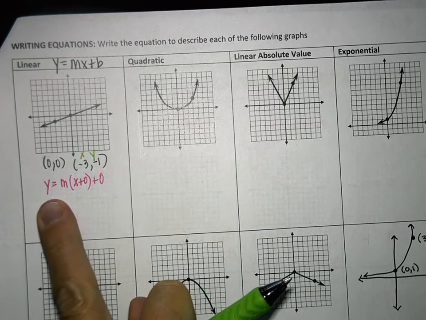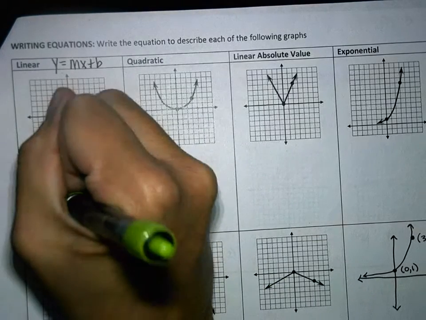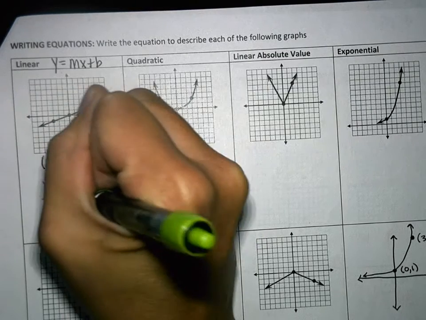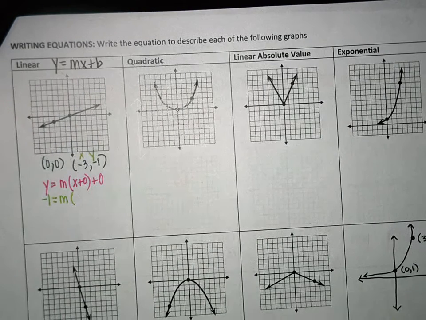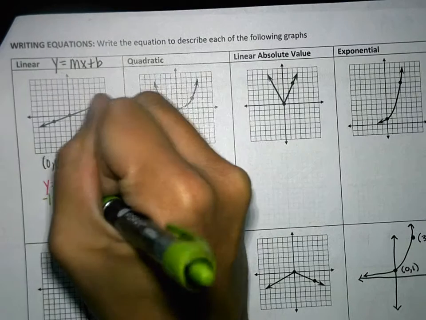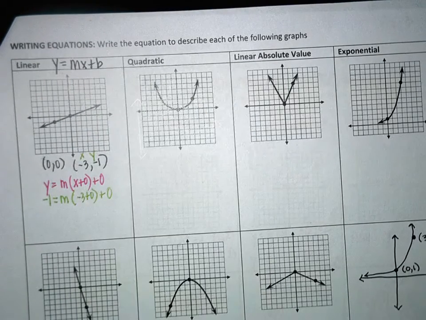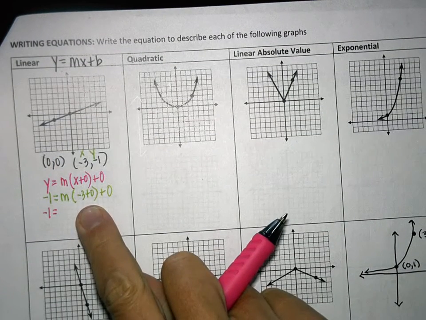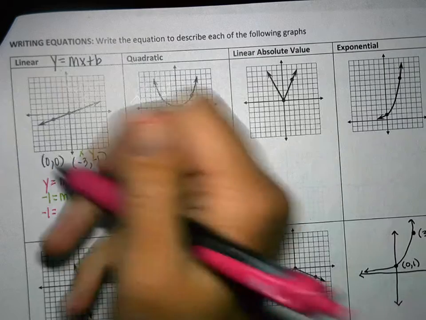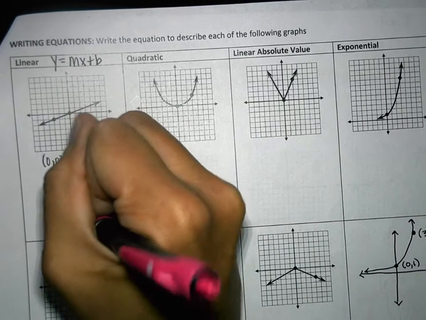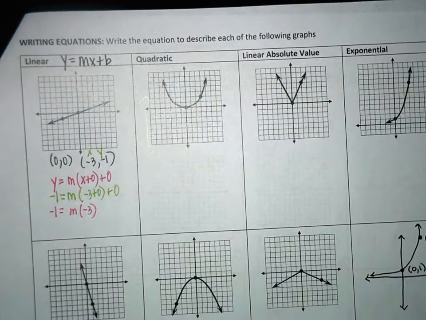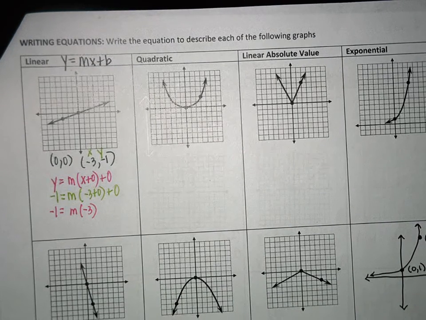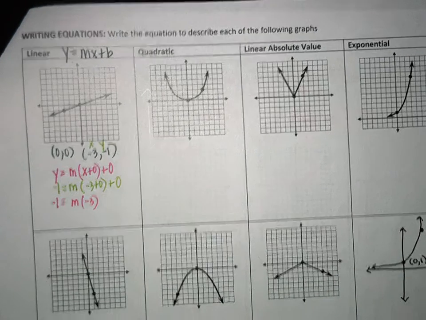So instead of writing y right now, I'm going to write negative 1 equals m, parenthesis, and what is my x value? Good. Negative 3 plus 0, and then plus 0 at the end. And now I'm going to simplify and solve for m. So, negative 1 equals, what is negative 3 plus 0? Negative 3. Very good. And so I have m times negative 3, and I'm not going to put the plus 0 at the end because adding 0 doesn't change it. Is everybody okay with that?